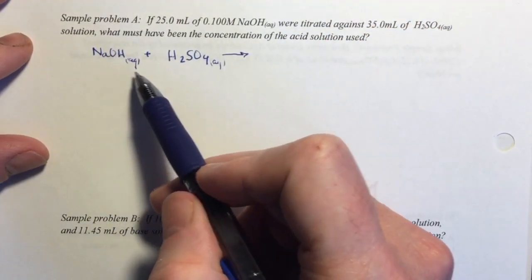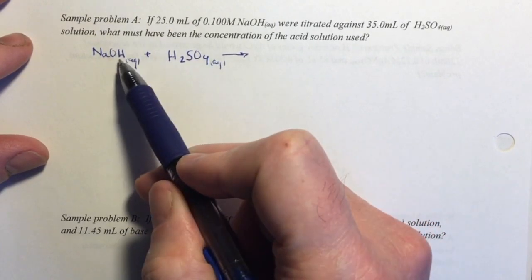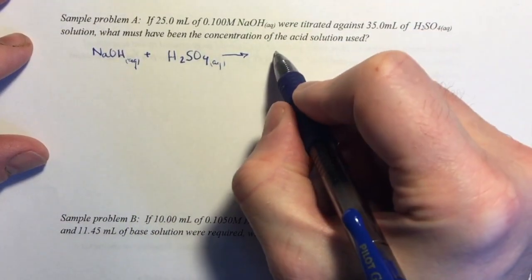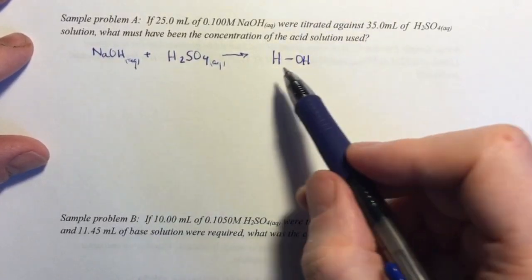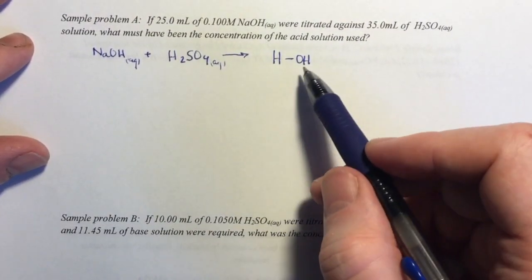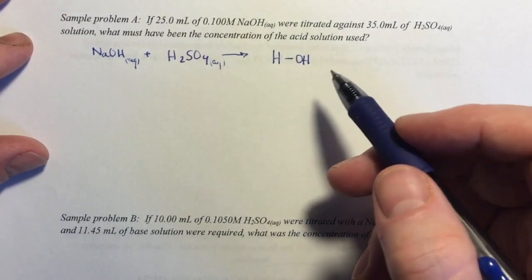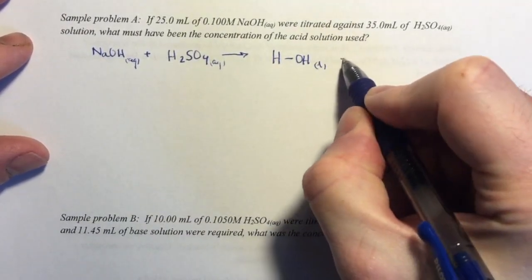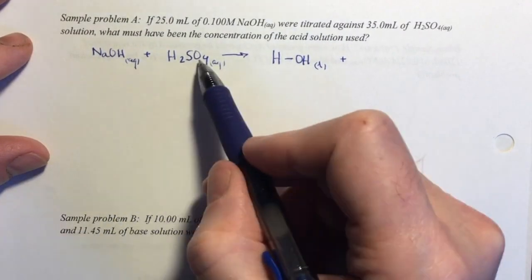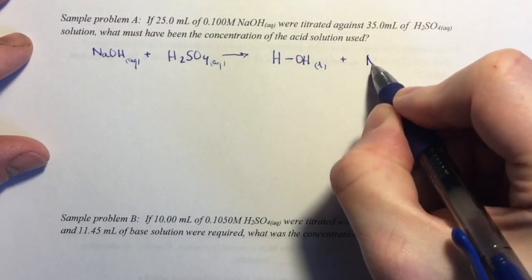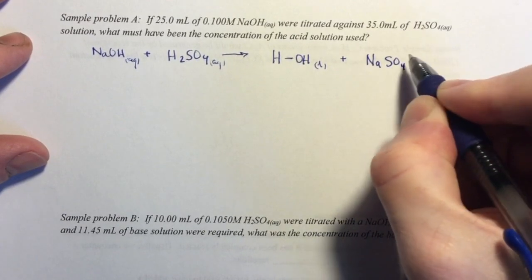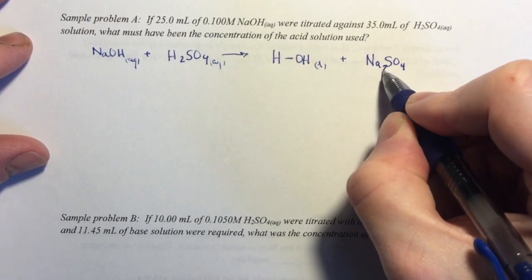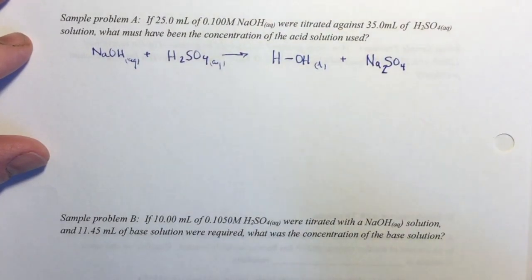So now I'm going to get water because the hydrogen from the acid is going to pair up with hydroxide from the base. And in acid-base reactions, it's okay for me to write water that way because it will help me to balance it. And then the sodium pairs up with the sulfate. Sodium is a +1 ion. Sulfate is a 2- ion, so I need 2 sodiums to balance it. So those are my products.